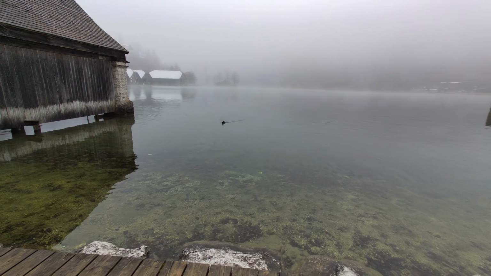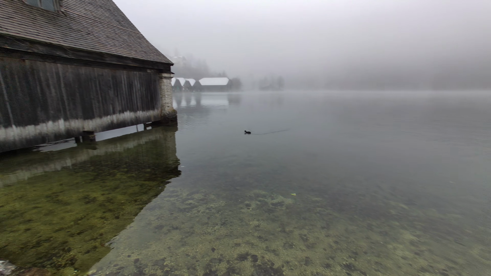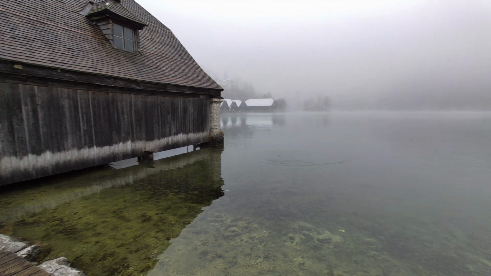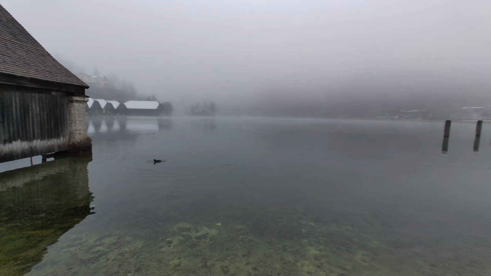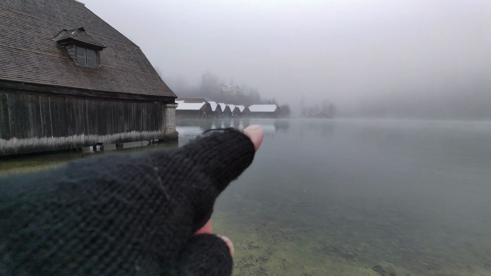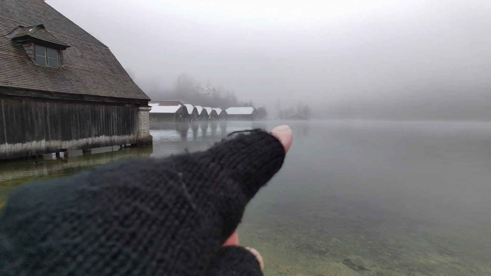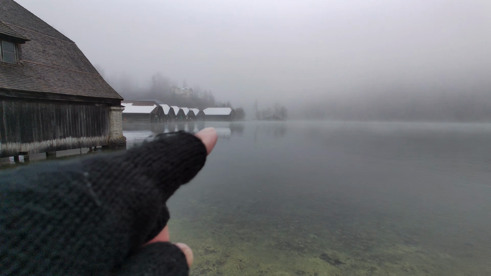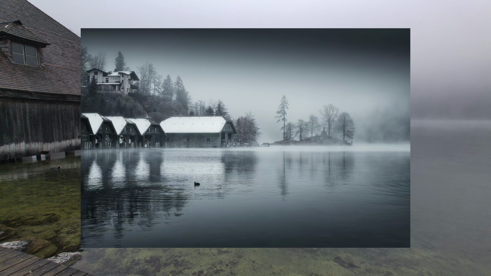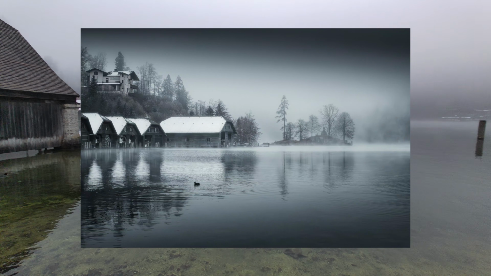Most black and white photos look flat and lifeless, but with some small adjustments you can turn them into powerful images. This is the shot I took of these buildings here and this small island, and this is the final result. Join me everyone and I'll show you how it's done.